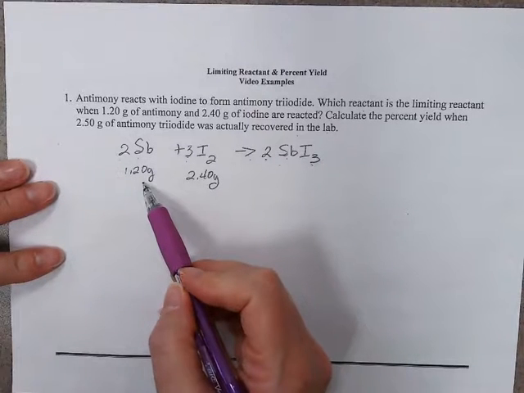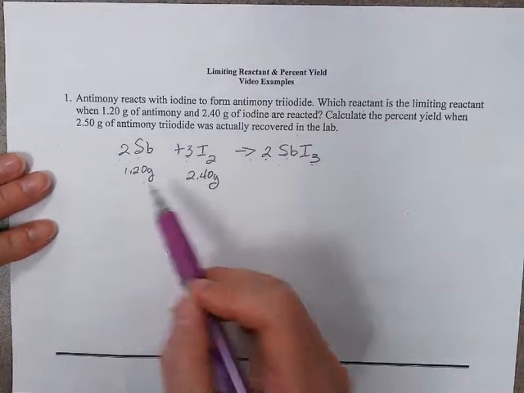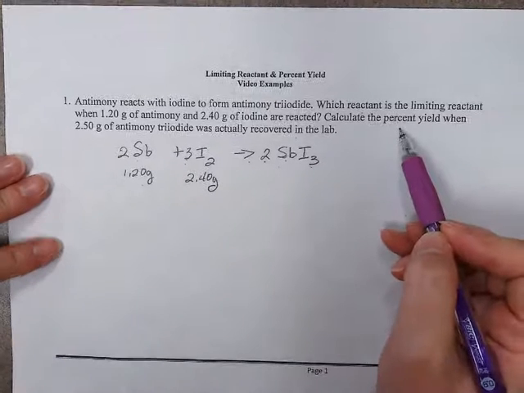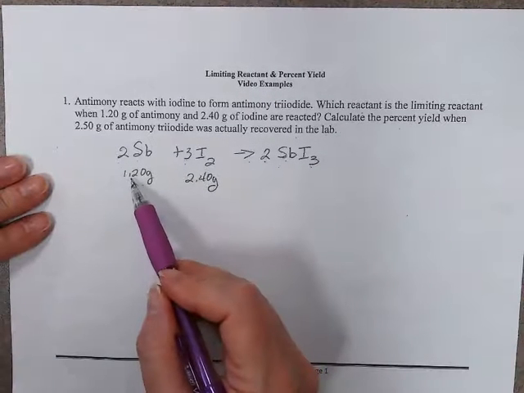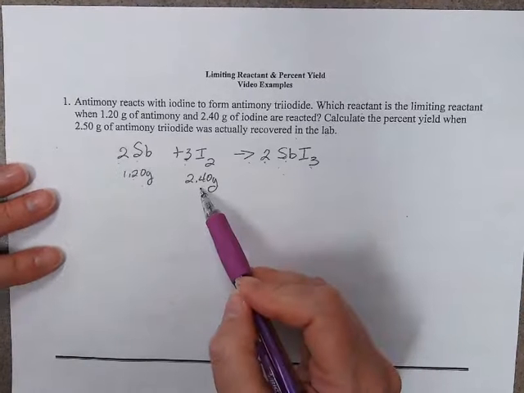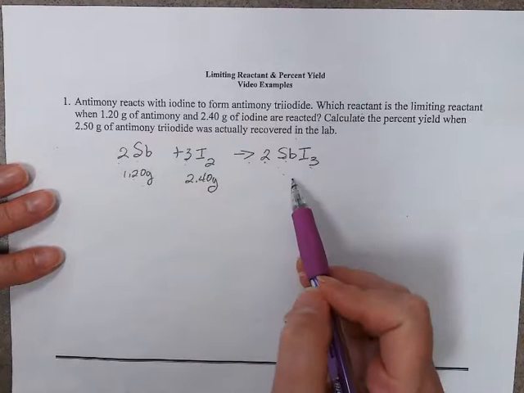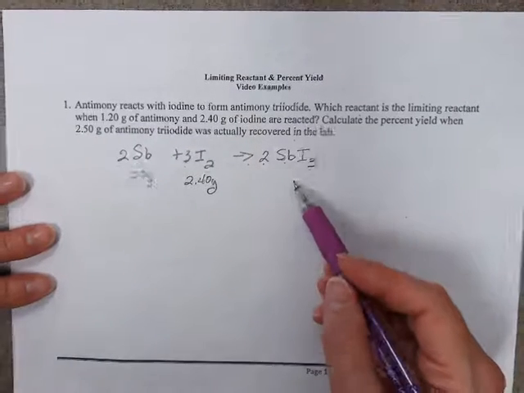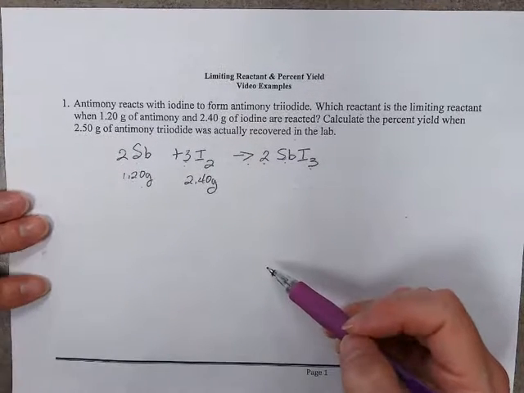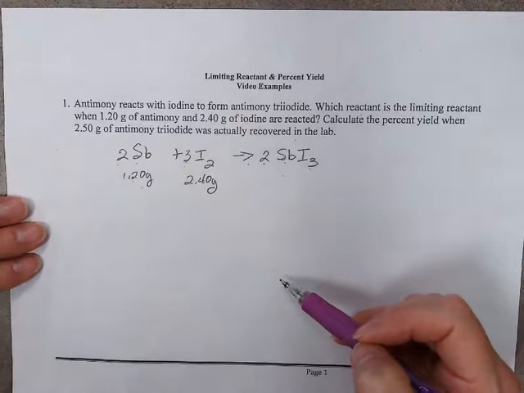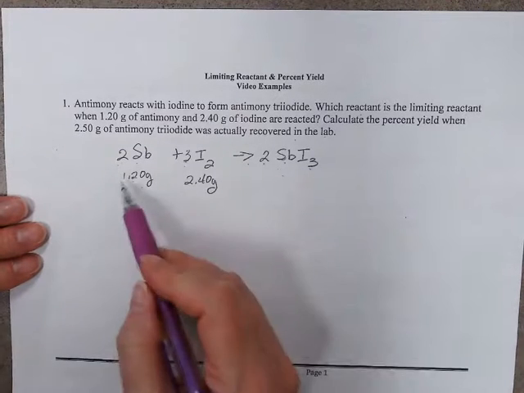Okay. So since we're given mass and not moles, and we're going to have to calculate mass for the theoretical yield anyway in order to calculate percent yield, we're going to go ahead and convert mass of antimony to mass of antimony triiodide, and we're going to convert mass of iodine to mass of antimony triiodide, and then we're going to compare those two masses to find out which one limits the product produced, and that's our limiting reactant, which will give us our theoretical yield, which will allow us to calculate percent yield.